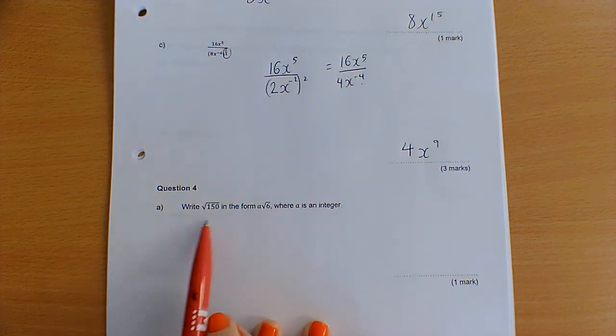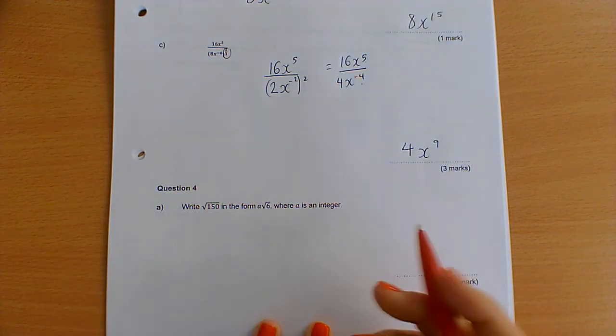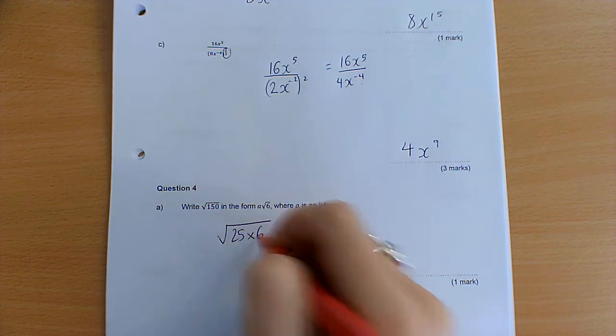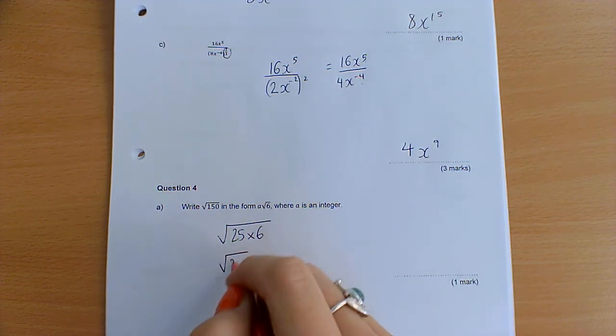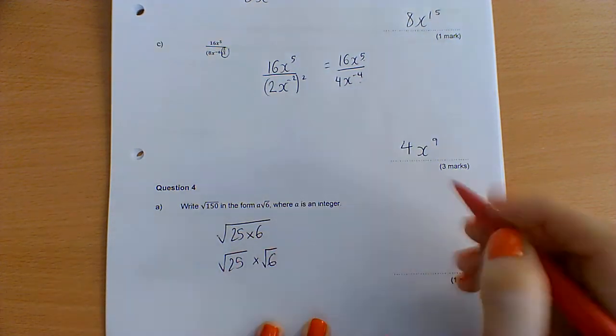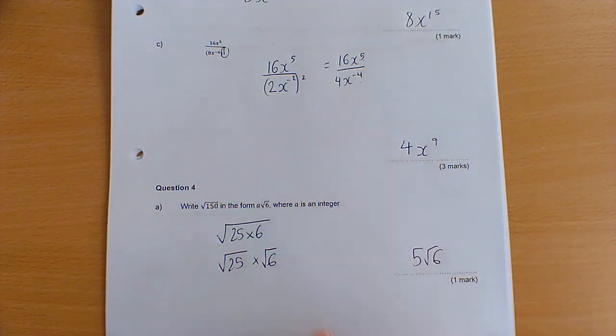Okay, I'm looking for the highest square factor of 150, that's 25, so I'm going to write that as 25 times 6. Separate my surd out, and then that's 5 root 6.